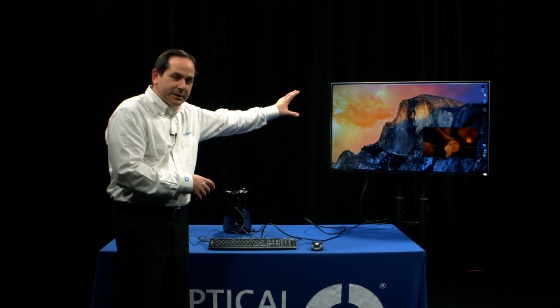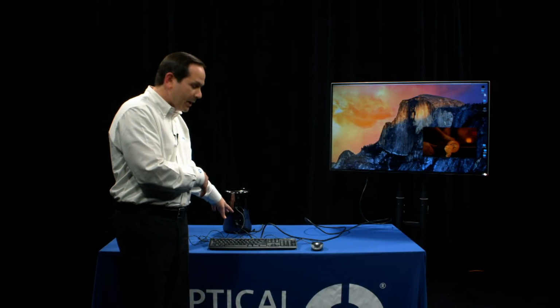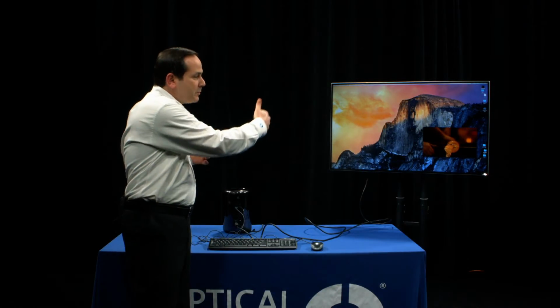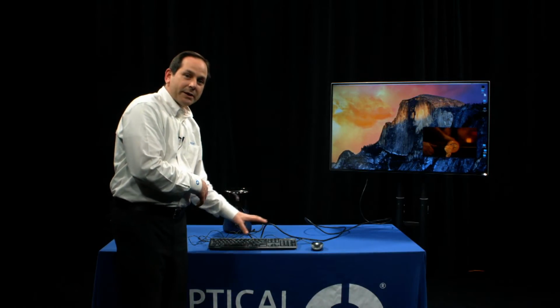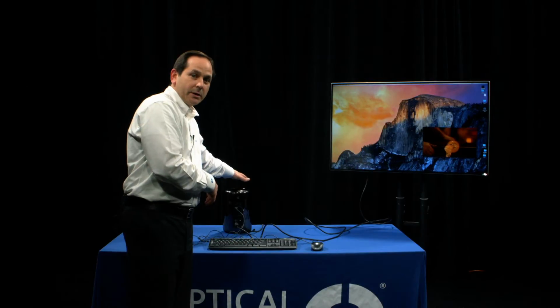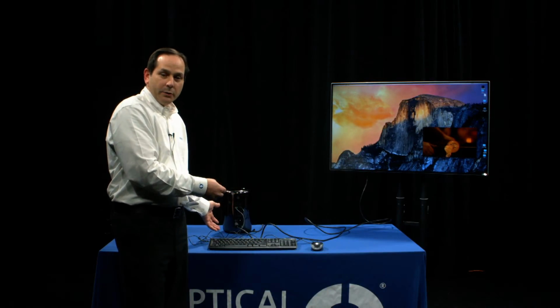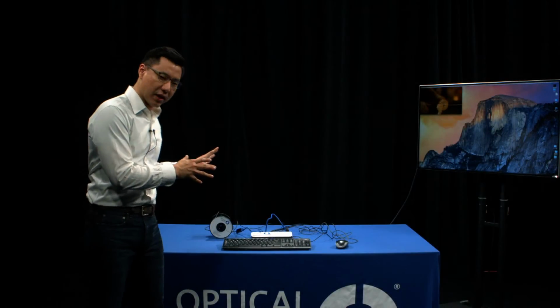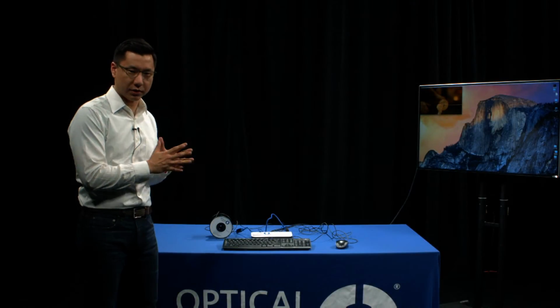The output to the display is done through an HDMI copper cable, which is typically very thick and short, so you cannot move the monitor very far away from the computer. As well, the I/O has to be really close to the computer because of the short USB cables that come with them.